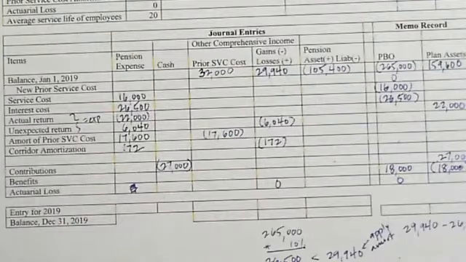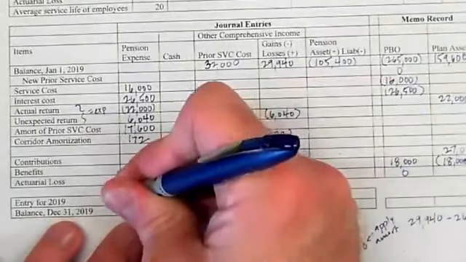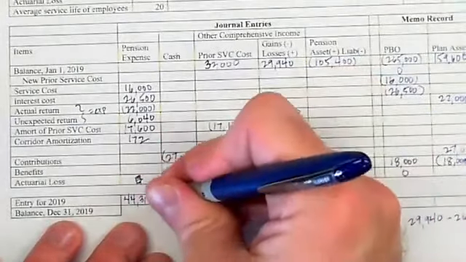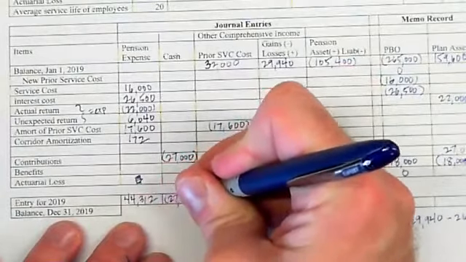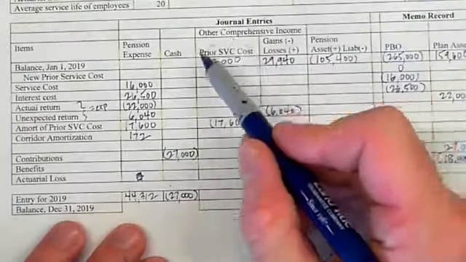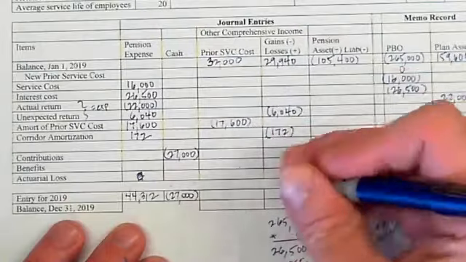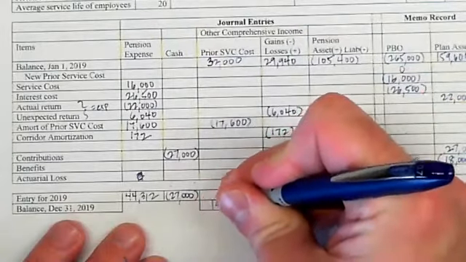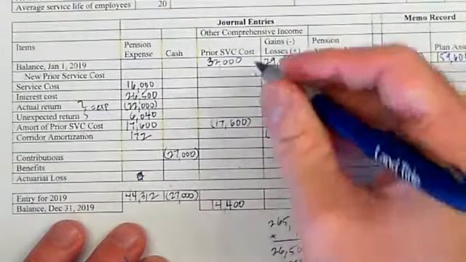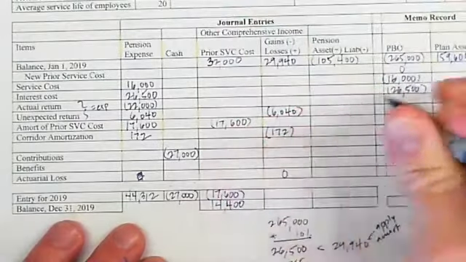Now we just accumulate the pension expense column. That comes out to $44,312. My cash column, always a credit to cash for the contributions, should be used up by now. When I take the balance of this account, $32,000 minus $17,600, that gives me a $14,400 balance. It's still a debit balance, but it's decreased, and it decreased by $17,600.